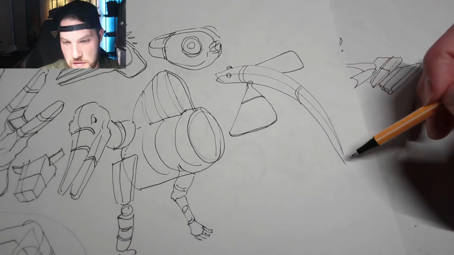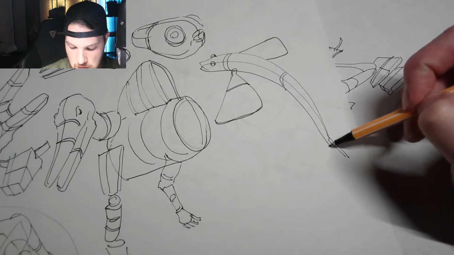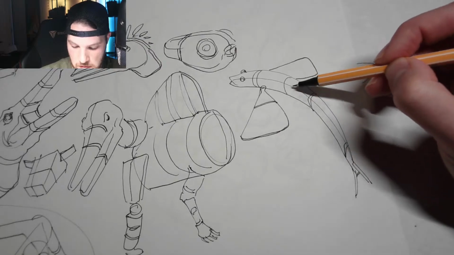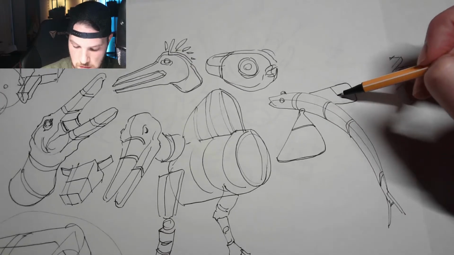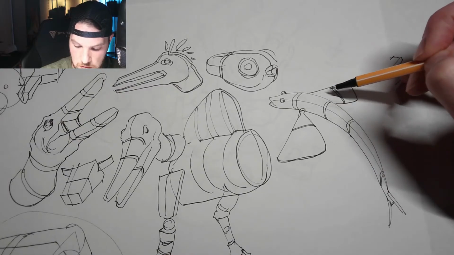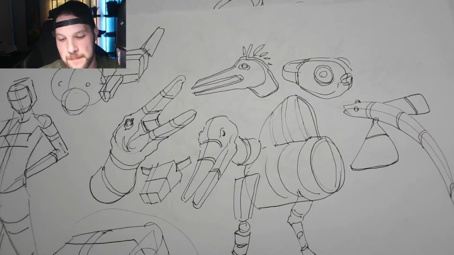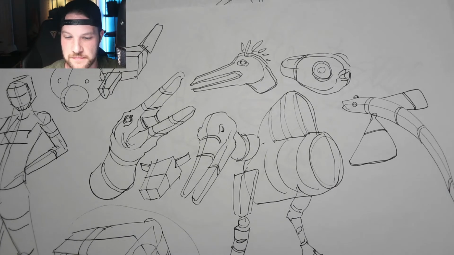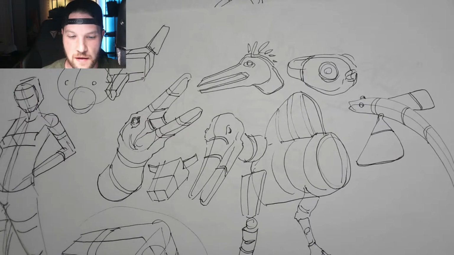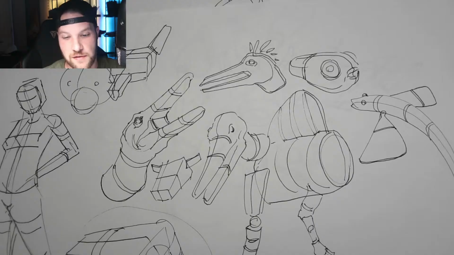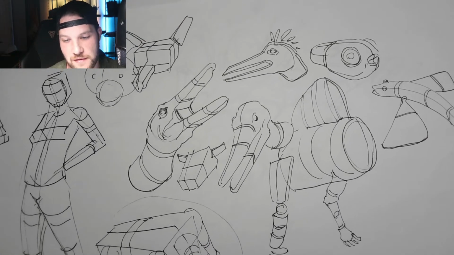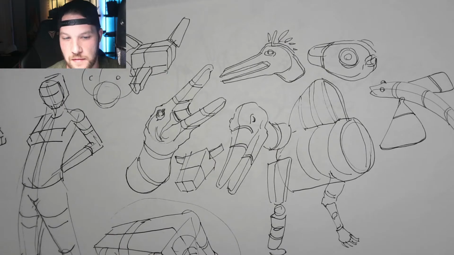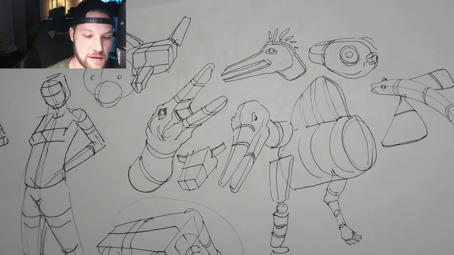Any of these little drawings will really help to understand form and structure. The more you do it, the better. 500 pages, 1000 pages. Every little drawing counts. Every little drawing is a brick. And when you're building a castle, every brick matters.